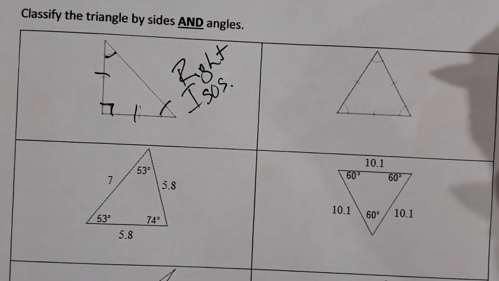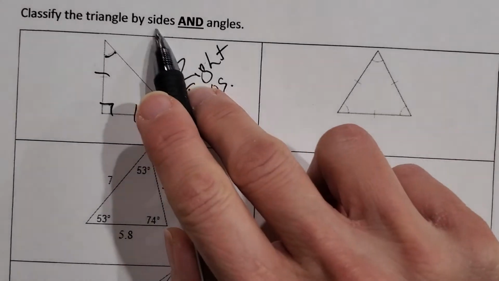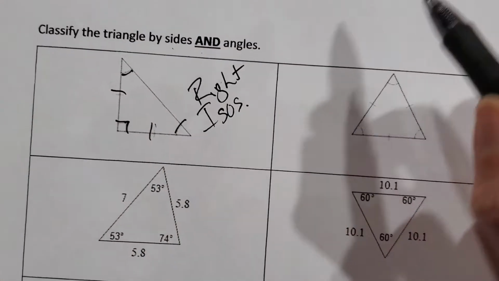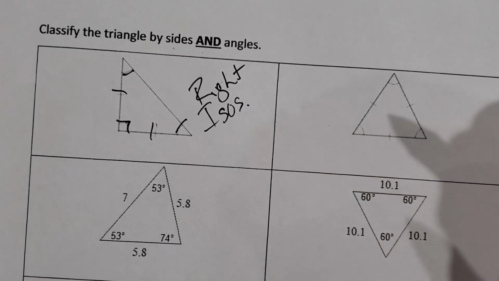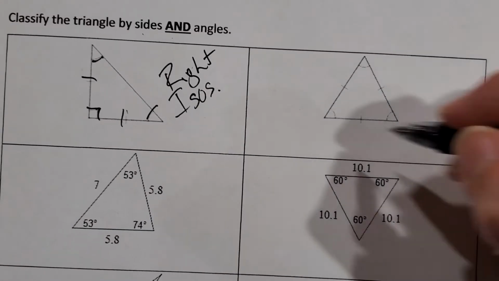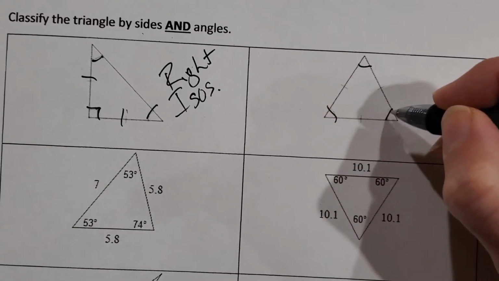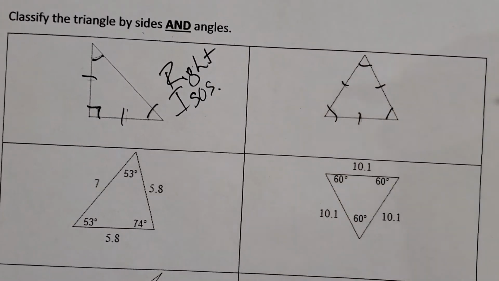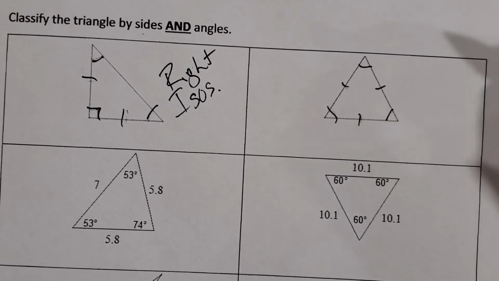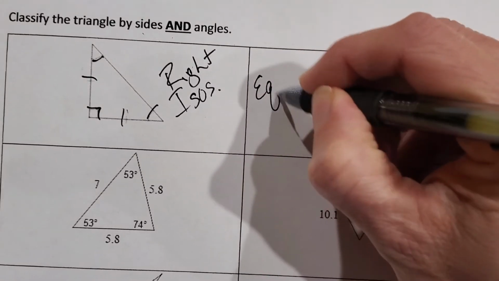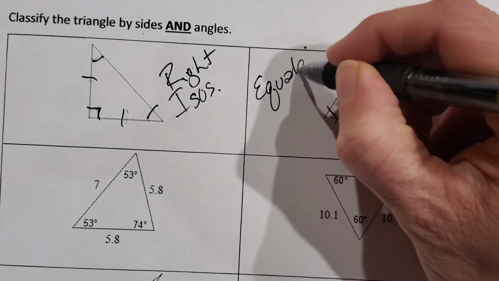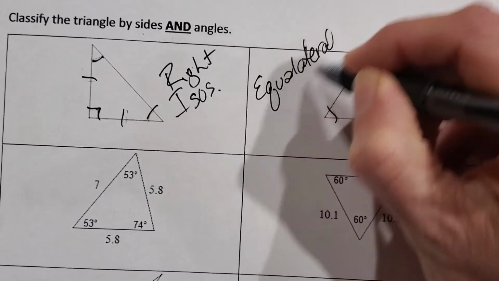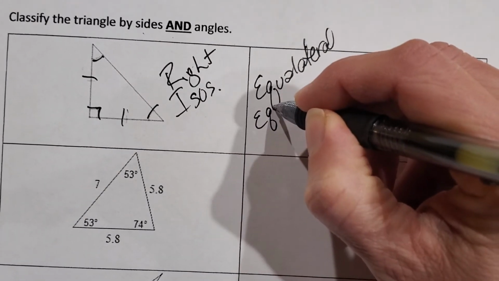If we were classifying it by its sides and angles, which is the goal, we would say it's an isosceles right triangle or a right isosceles triangle. Doesn't really matter which one. This one here, I don't know if you can see it, but all the angles are equal and all the sides are equal. That means it's an equilateral, equiangular triangle. It's hard to abbreviate on that because they start with the same thing.